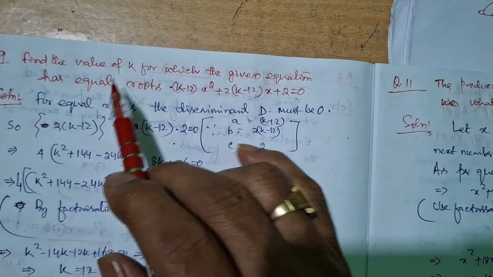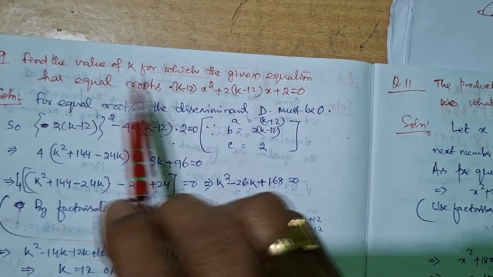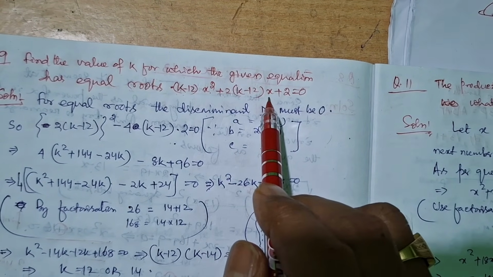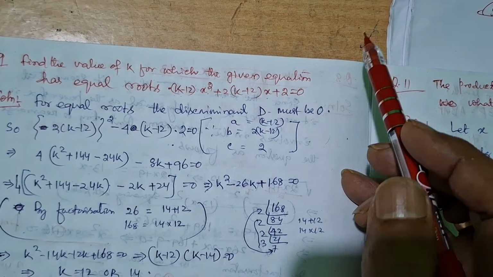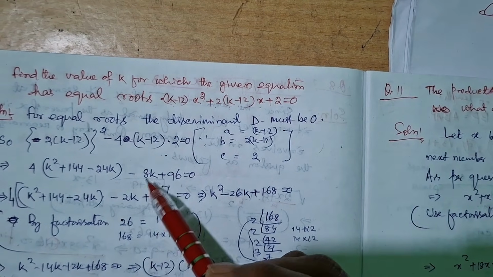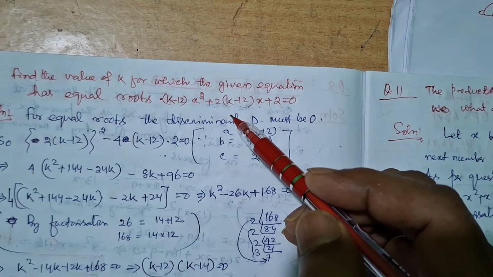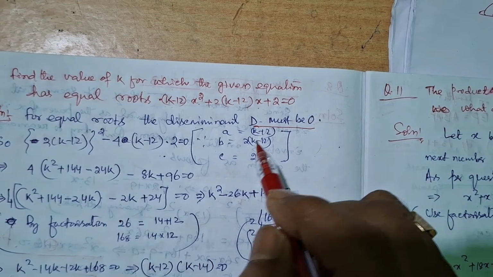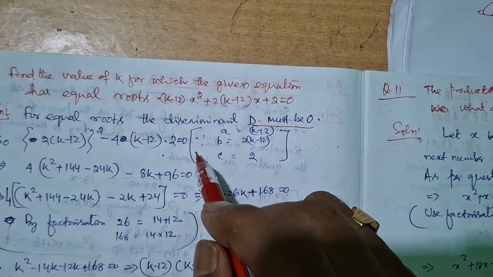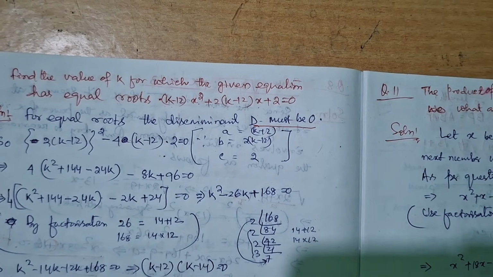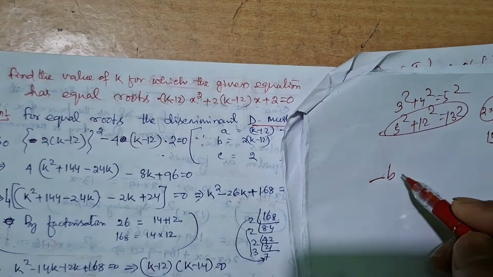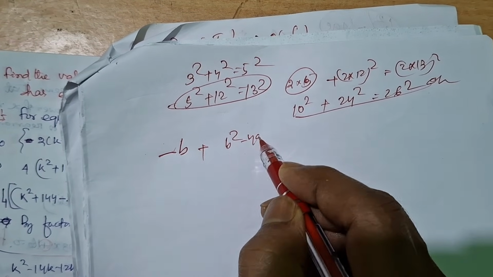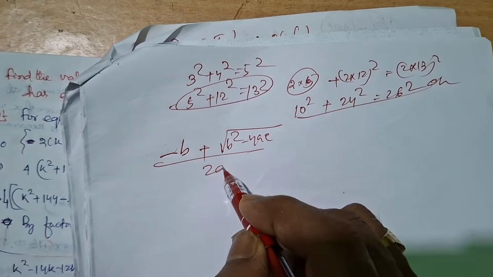Now find the value of k for which the given equation (k minus 12)x square plus 2(k minus 12) plus x into (x plus 2) is equal to 0 has equal roots. For equal roots, the discriminant must be equal to 0. Otherwise the roots will not be equal, because x is equal to minus b plus minus root over of b square minus 4ac, divided by 2a.